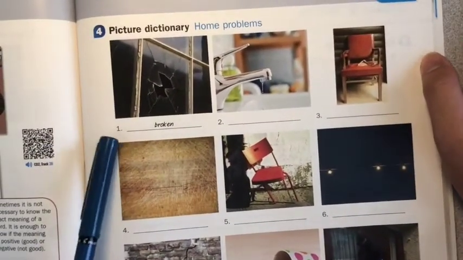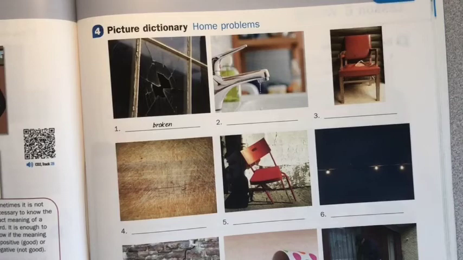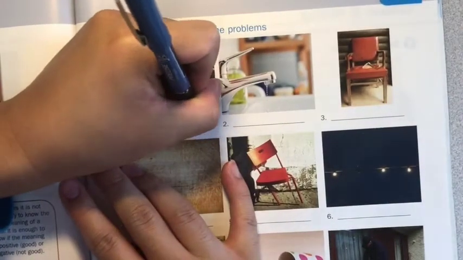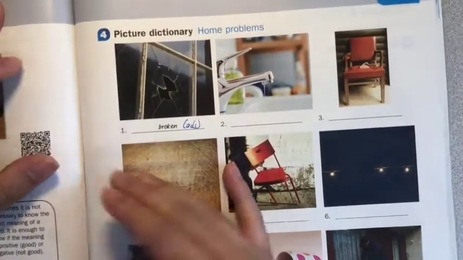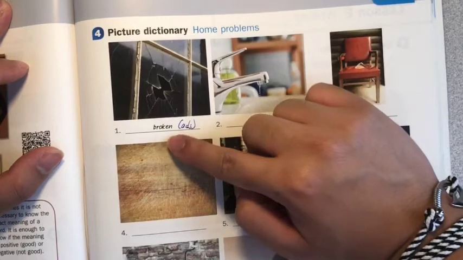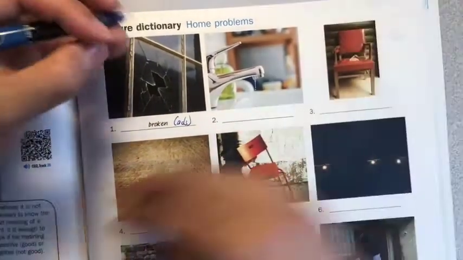So number 1, this window is broken. This is a broken window. Broken is an adjective. It describes the window. So this adjective is describing the window. It's saying the window is broken.